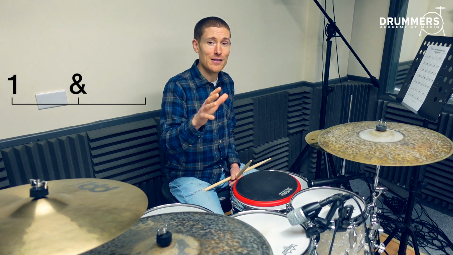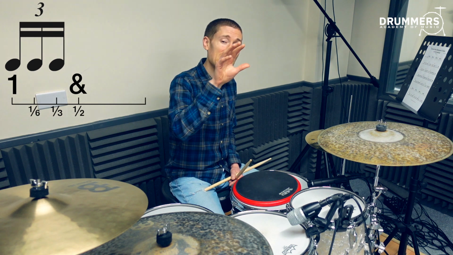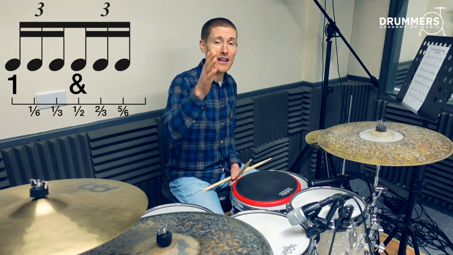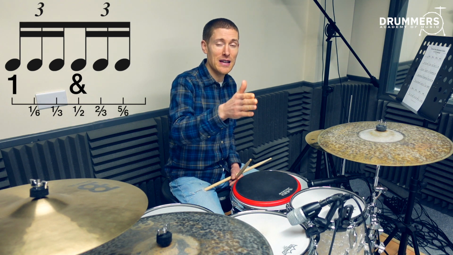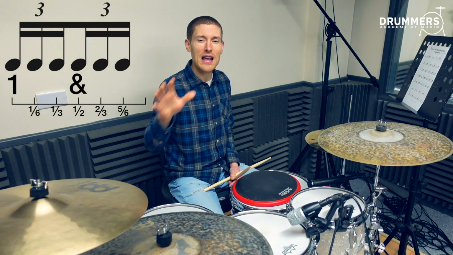And if we play 3 16th note triplets in the first half of the beat and another 3 16th note triplets in the second half of the beat, we've got 3 16th note triplets starting on the downbeat and another 3 16th note triplets starting on the upbeat. So we call that rhythm 16th note triplets on both the downbeat and the upbeat.